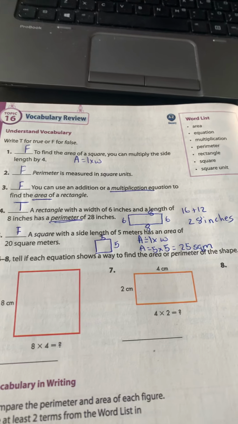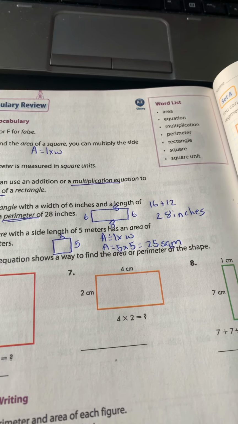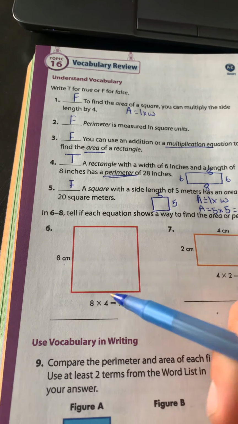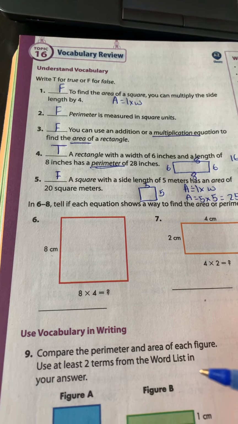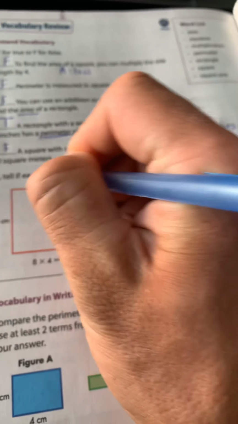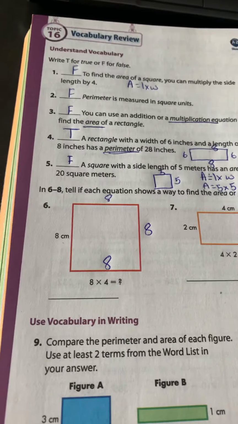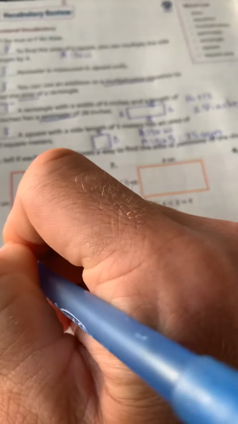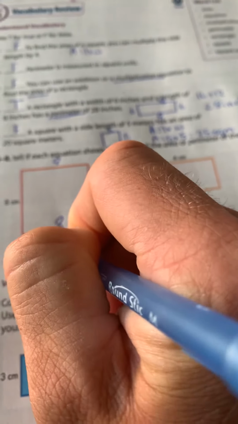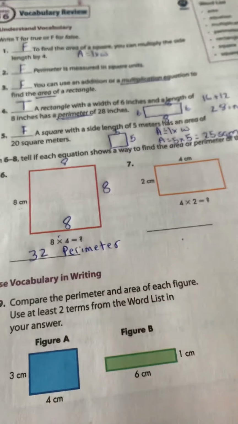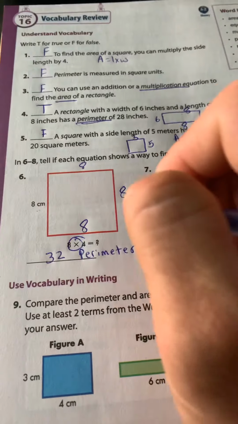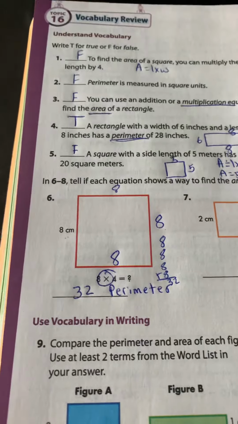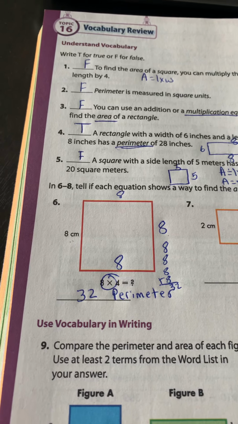And 6 through 8 tell if each equation shows a way to find the area or perimeter of the shape. Okay? Number 6. 8 times 4. Well, we know this is a square, so 8, 8, and 8 all the way around. So instead of adding 8 plus 8 plus 8 plus 8, you can do 8 times 4 because there's 4 sides. So that equals 32, so that's perimeter. Okay?